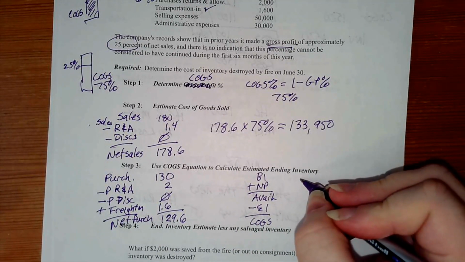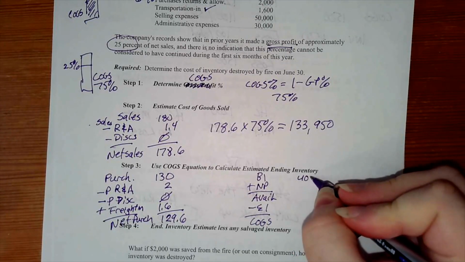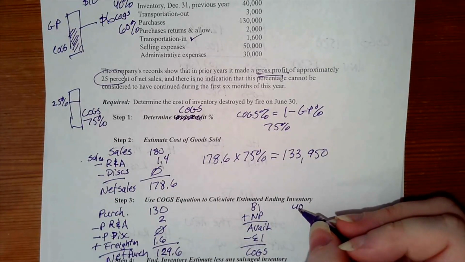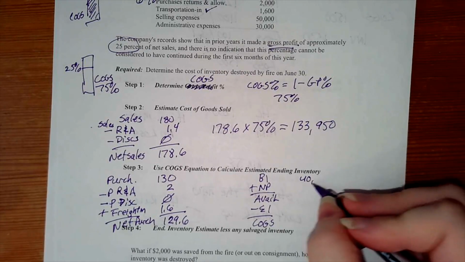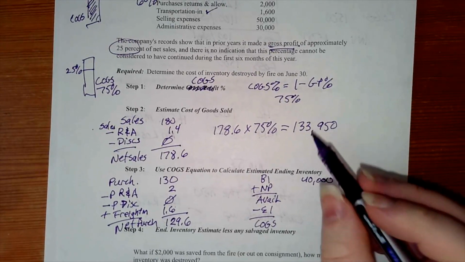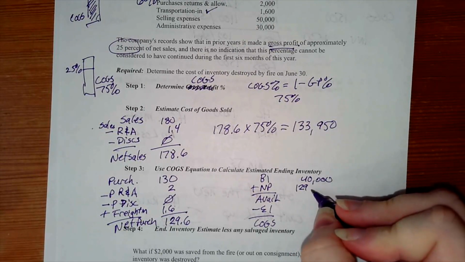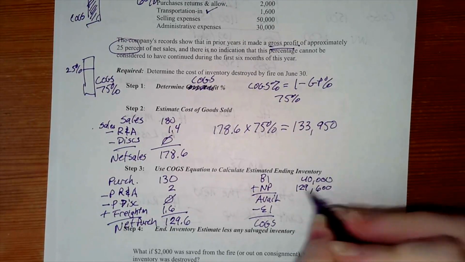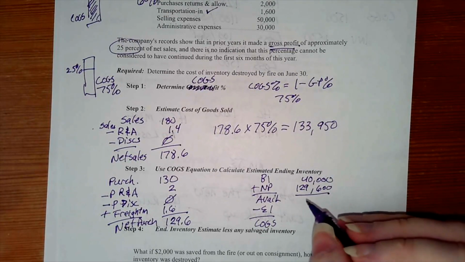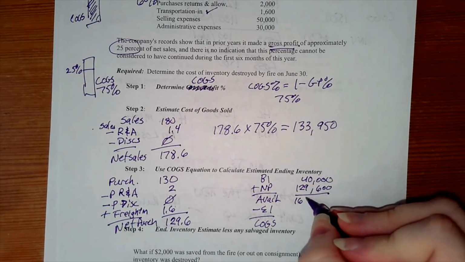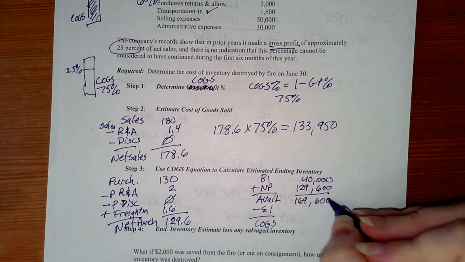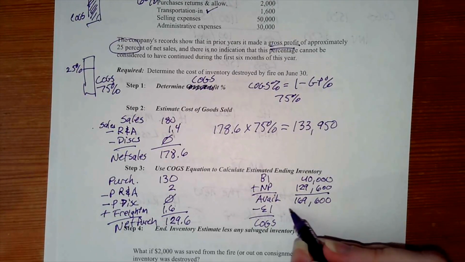So beginning inventory was 40,000, right? Beginning inventory was 40,000. Now we just calculated net purchases here, and I'll write it out, 129,600. That gives us goods available for sale of 169,600.